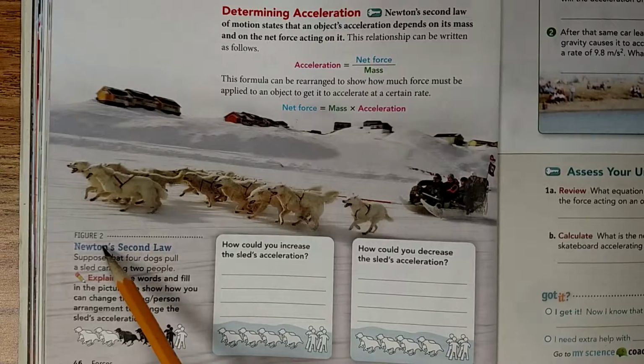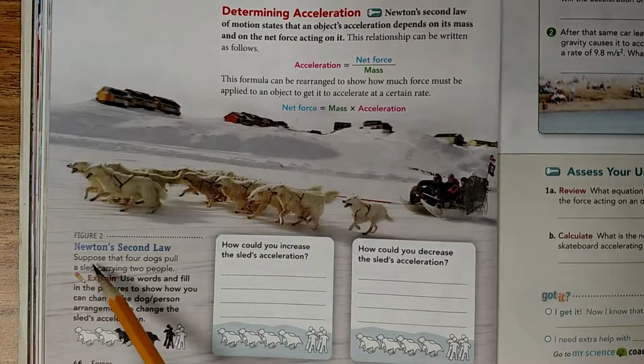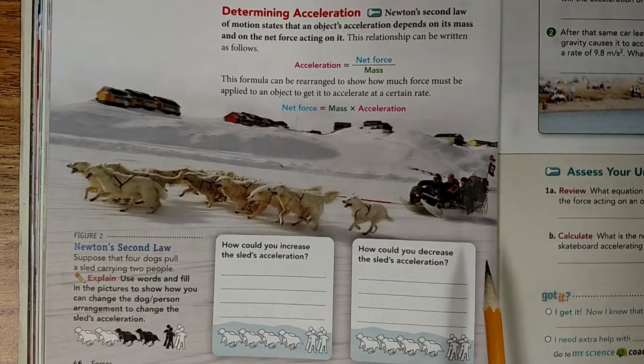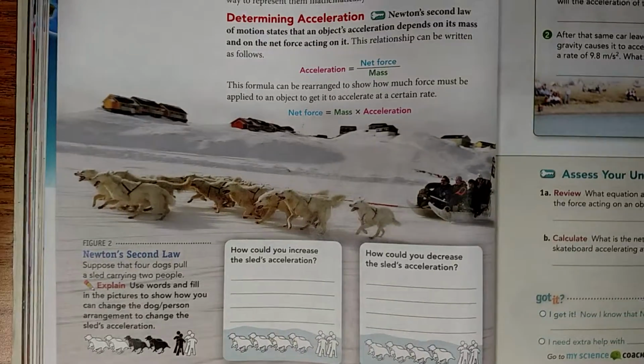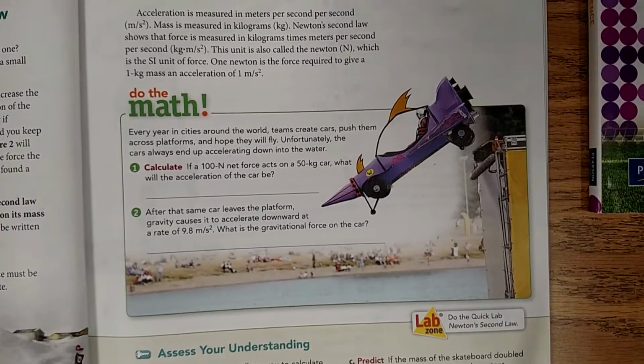Figure 2, Newton's second law. Suppose that 4 dogs pull a sled carrying 2 people. We'll go over this in our questions section. Let's move to page 47.